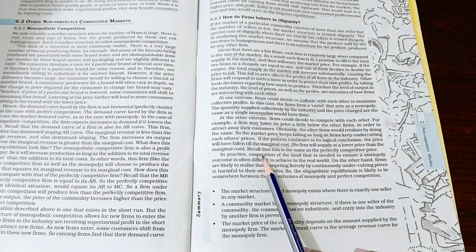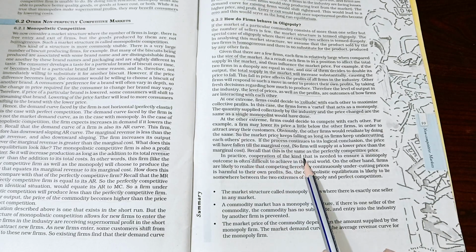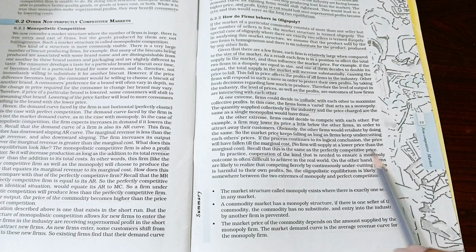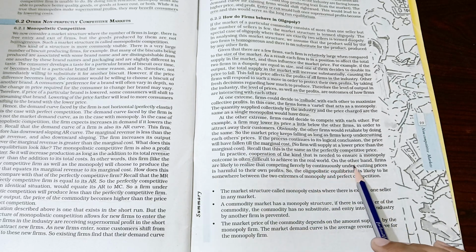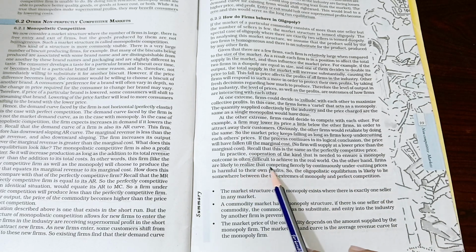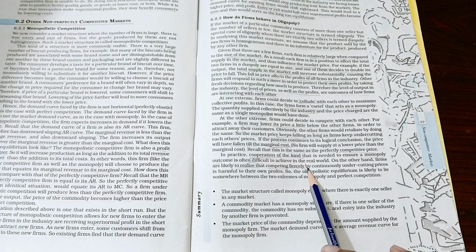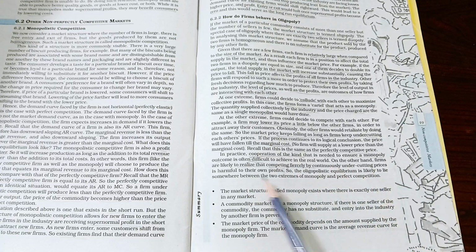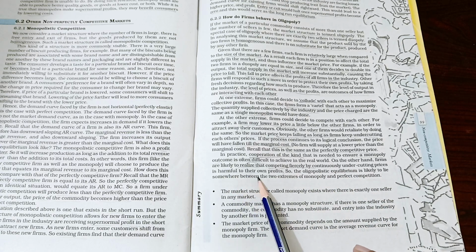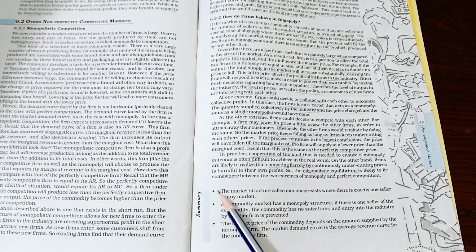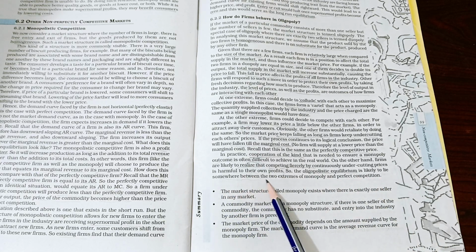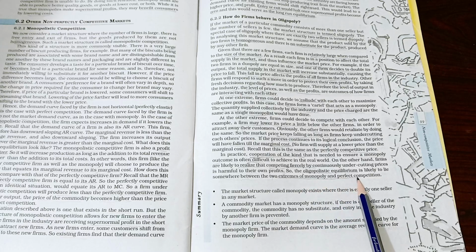In practice, cooperation of the kind that is needed to ensure a monopoly outcome is often difficult to achieve in the real world. On the other hand, firms are likely to realize that competing fiercely by continuously undercutting prices is harmful to their own profits. So, the oligopolistic equilibrium is likely to lie somewhere between the two extremes of monopoly and perfect competition.